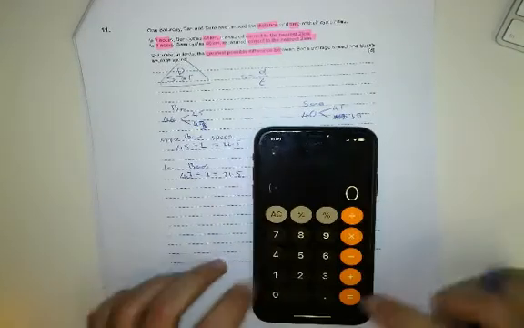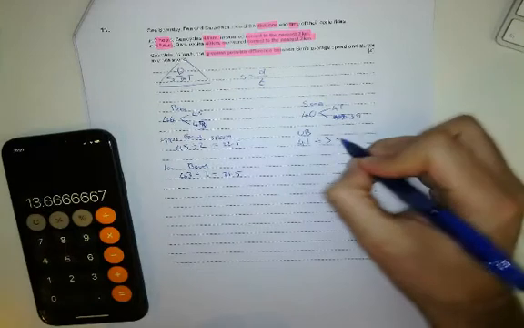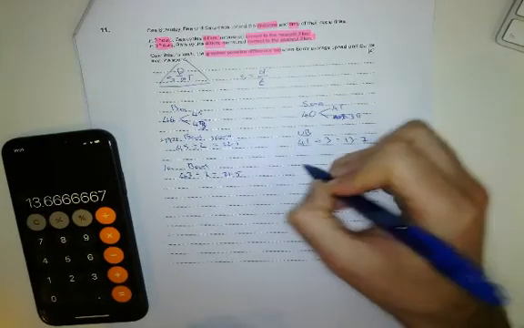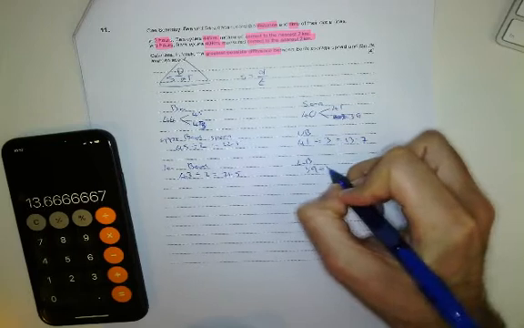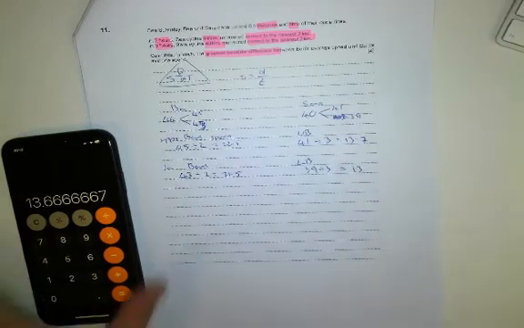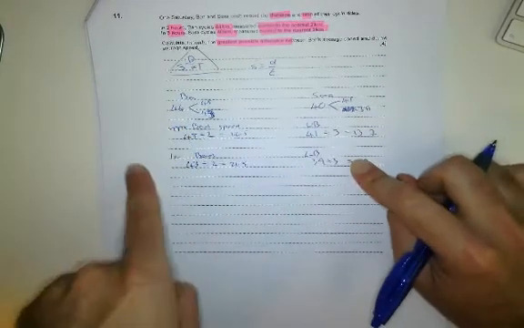I'm going to do that on a calculator. The ones in your exam that you won't need to do on a calculator, that's going to give you 13.7. And the lower bound is going to be 39 divided by 3, which is 13. Okay. So I want the greatest possible difference between Ben's speed and Sarah's speed.